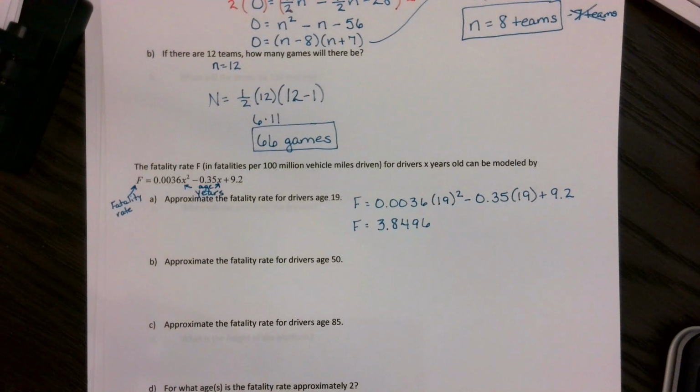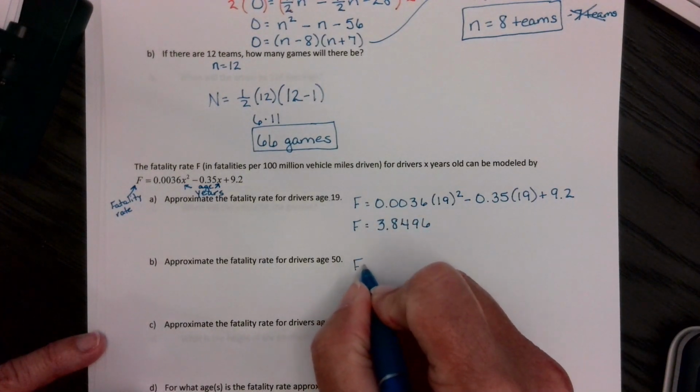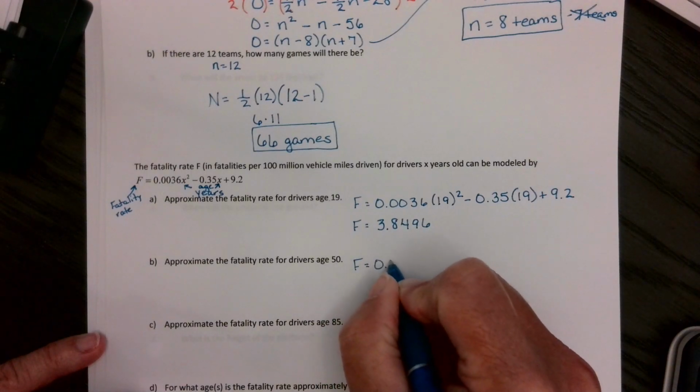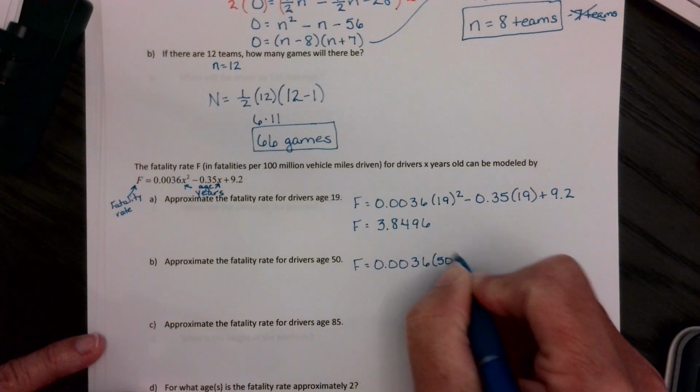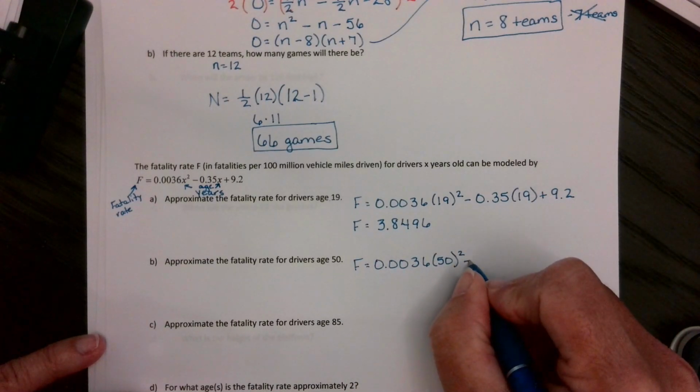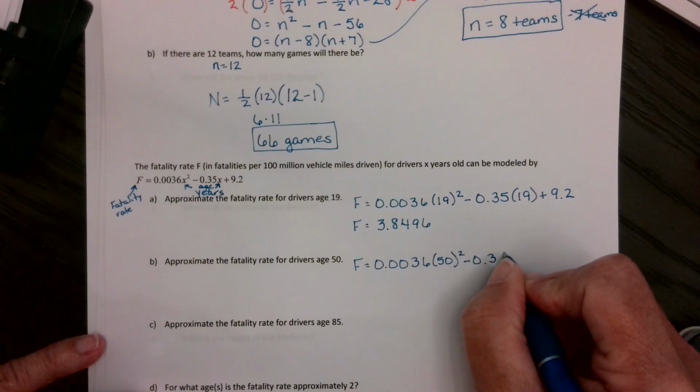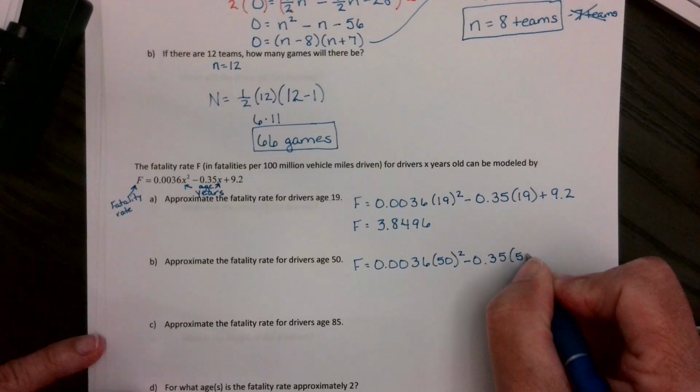Approximate the fatality rate for drivers age 50. Well, that's a good thing about storing it. If it was on a test, I'd want to see this part though. You can let your calculator do the work, but this is showing me that you understand what to do with the 50.